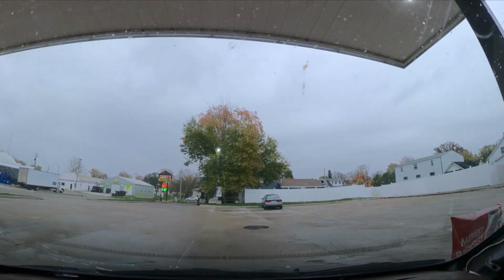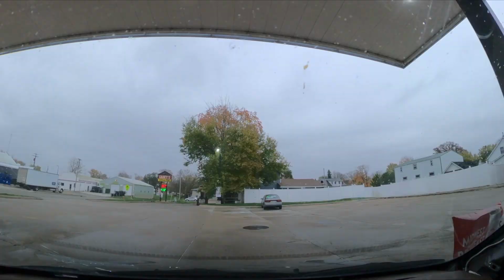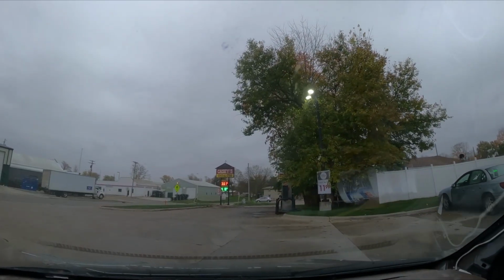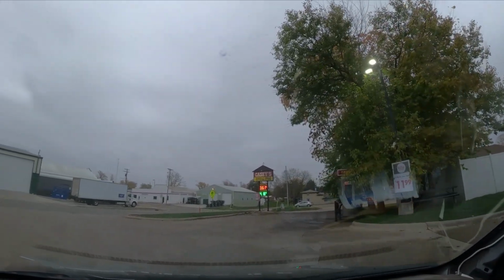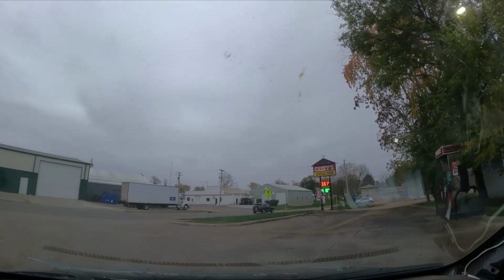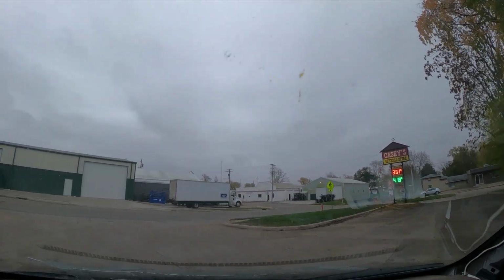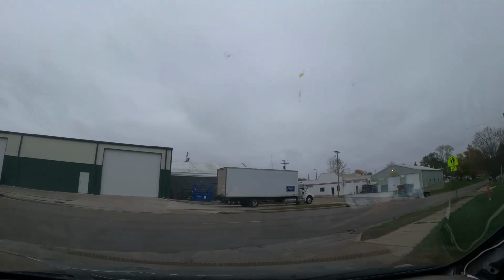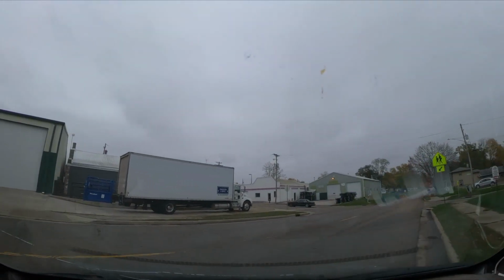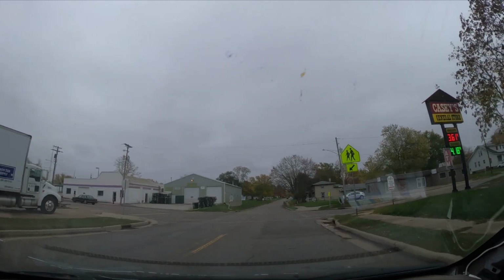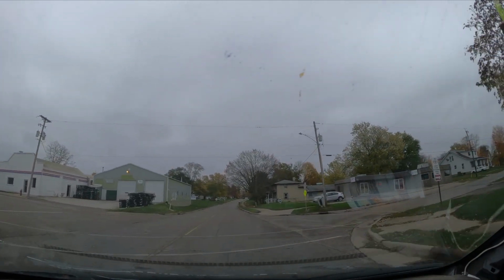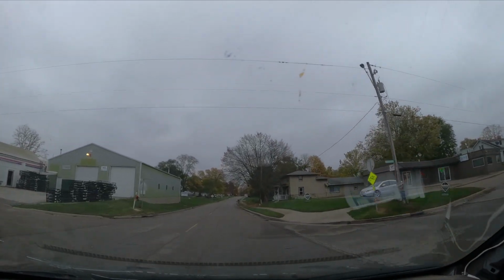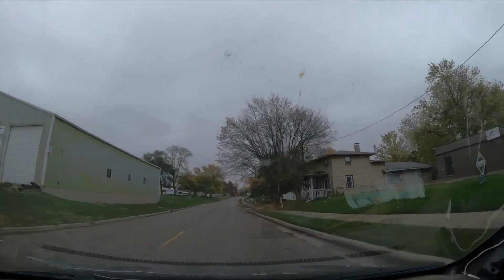What? Okay. Well, they seem to be rolling because this is not a flat parking lot. So I just kind of pull in and roll out, I guess. Well, that was a good stop.